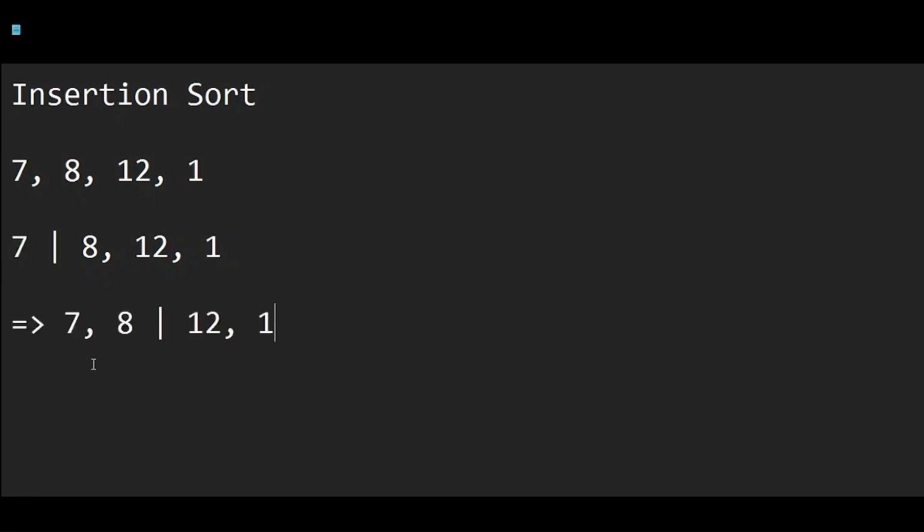the sorted part. After the first iteration, my list should look like this, where 8 has been placed at its correct position in the sorted part. After the second iteration, my sorted part would look like this, where 12 has been placed at its correct position, and the last element which is left in the unsorted part is 1. So in the next iteration, we'll be settling down 1 at its correct position.